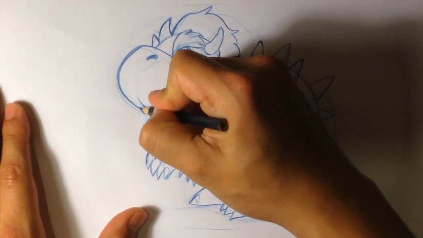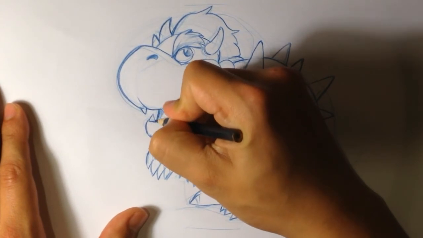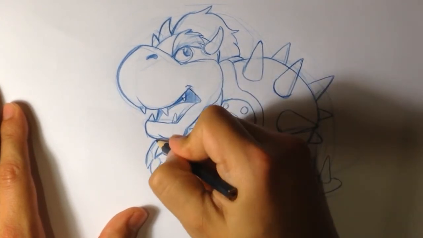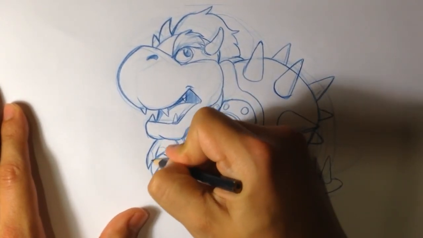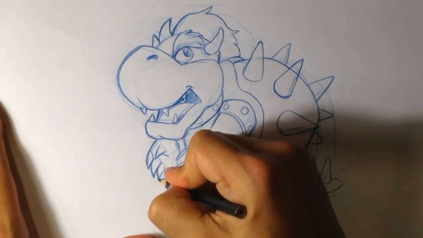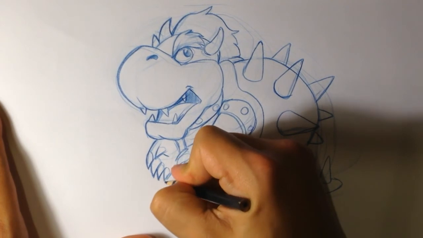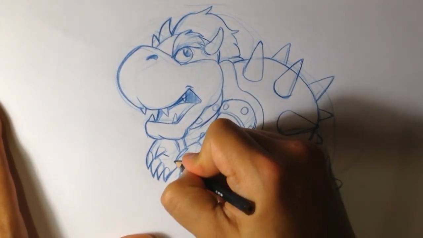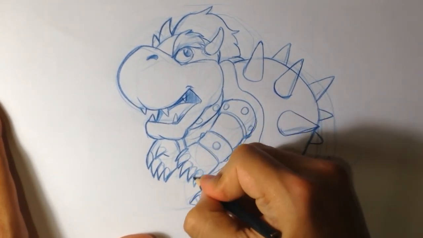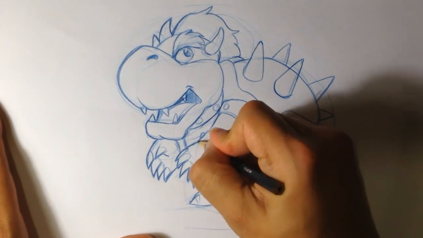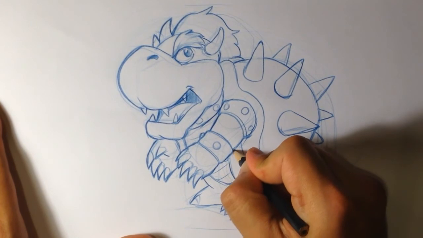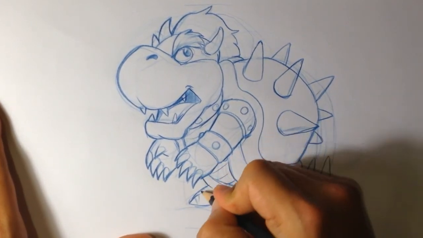Now I'm going to put a contour around the whole thing. I'm going to darken the contour. And this arm comes in front of his body, so I'm going to darken the contour of just that arm. That's what you call it at that point.